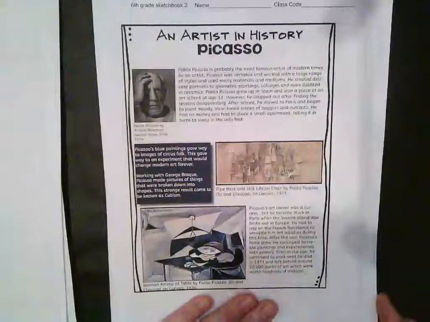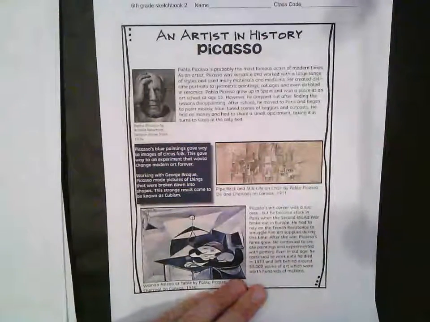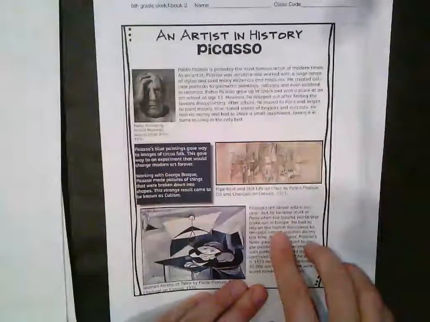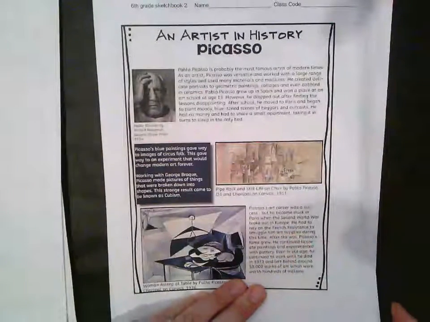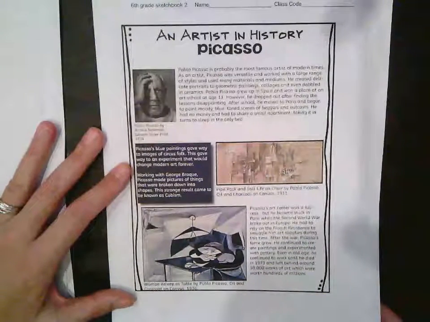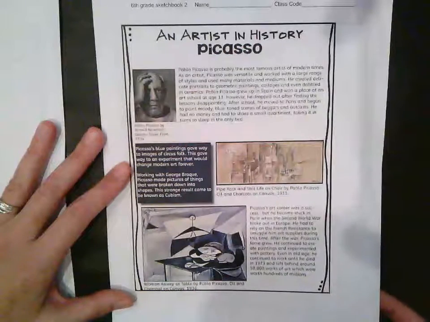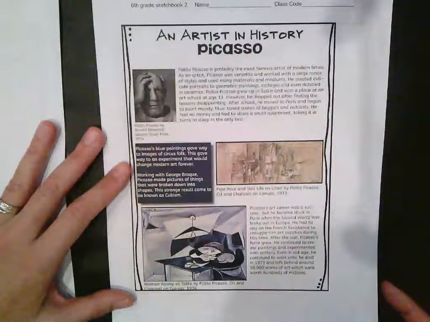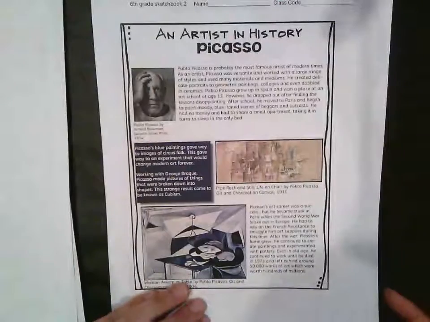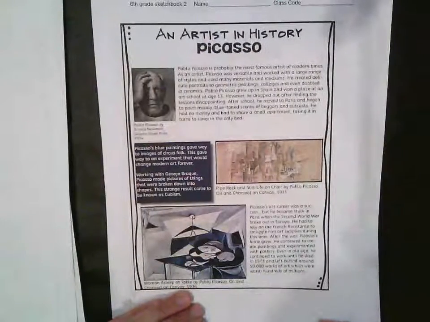Picasso's art career was a success, but he became stuck in Paris when the Second World War broke out in Europe. He had to rely on the French Resistance to smuggle him art supplies during this time. After the war, Picasso's fame grew. He continued to create paintings and experiment with pottery. Even in old age, he continued to work until he died in 1973 and left behind around 50,000 works of art, which were worth hundreds of millions.